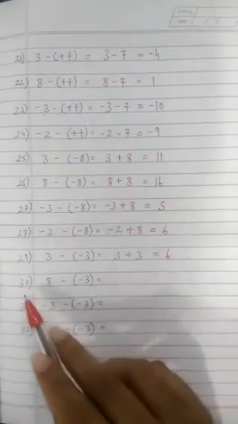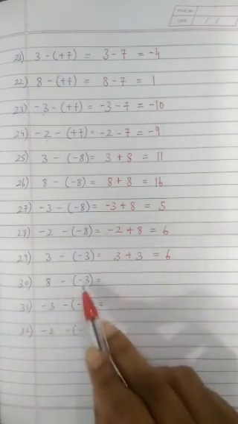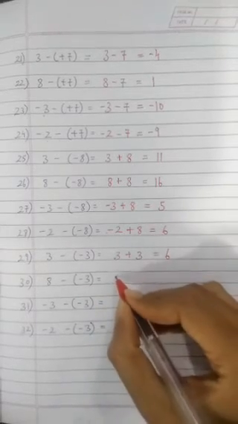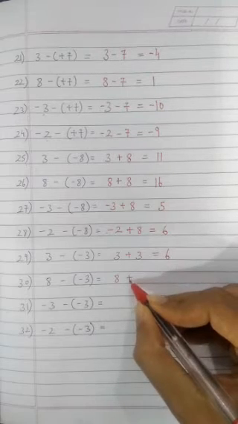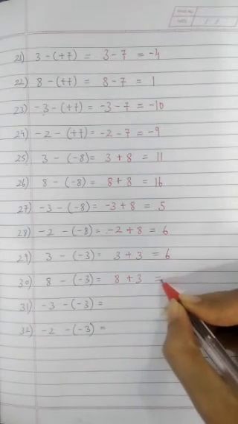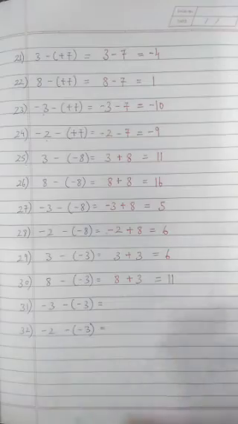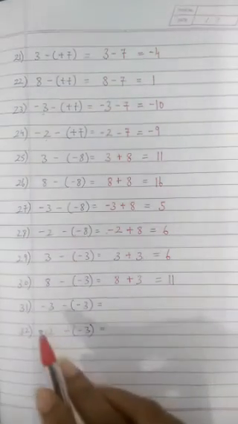Okay. Sum number 30 is 8 minus minus 3. Again, keep the first number same. Minus into minus becomes plus 3. 8 plus 3 is 11. So you got positive 11.